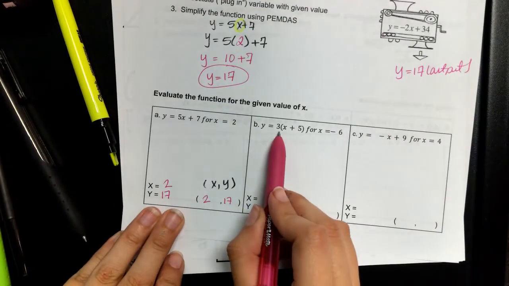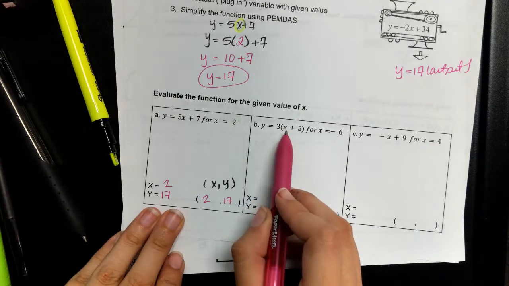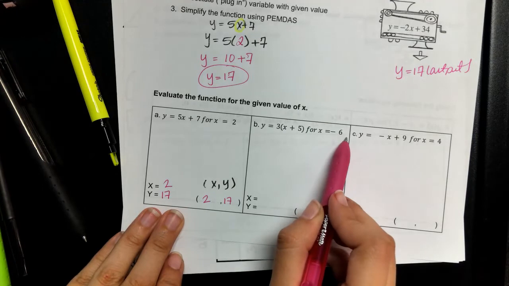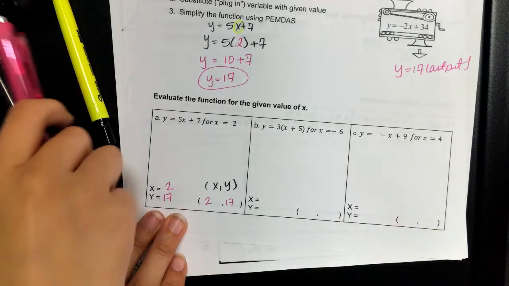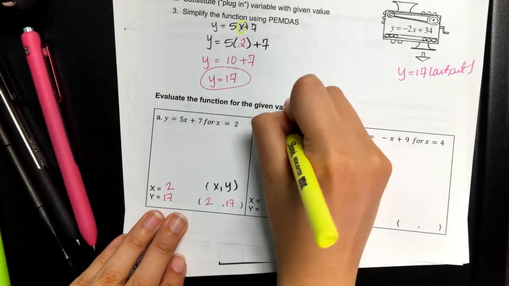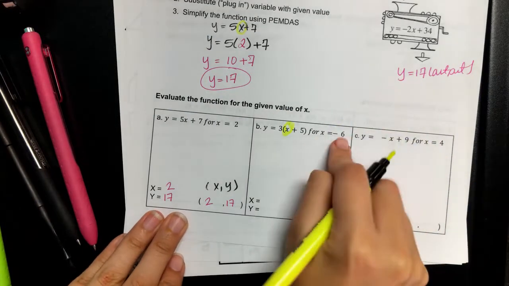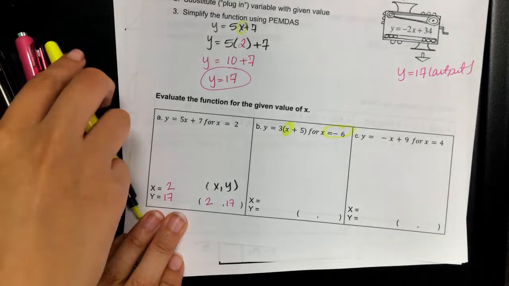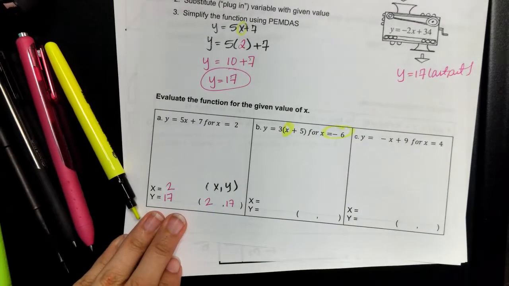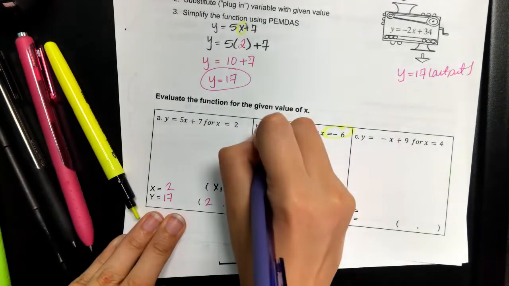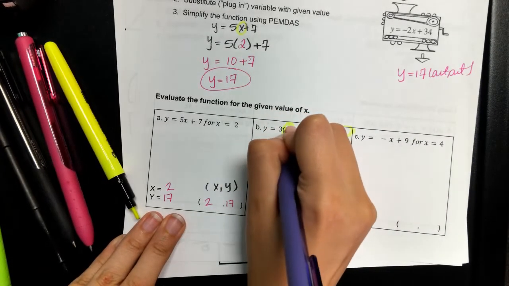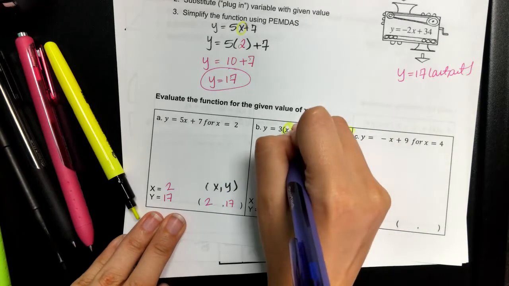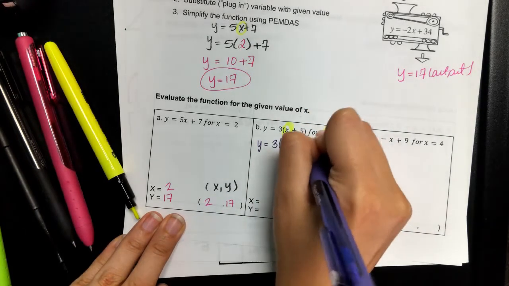But let's try a different equation, part B. y equals 3 multiplied by the quantity of x plus 5 for x equals negative 6. So my first step is to circle my given variable. Well, they gave me x equals negative 6. Then I'm going to rewrite my problem. y equals 3, x will go here, plus 5.